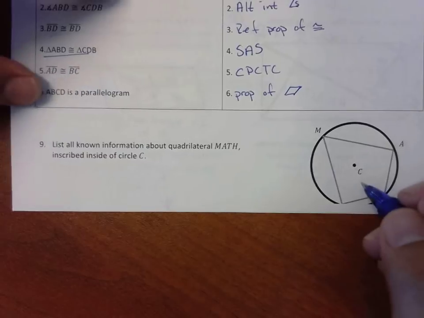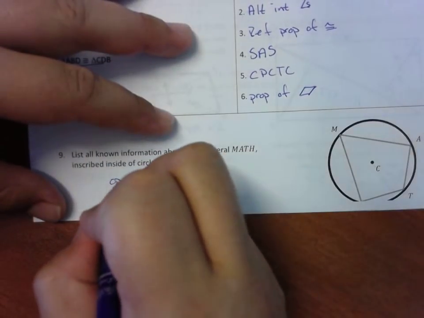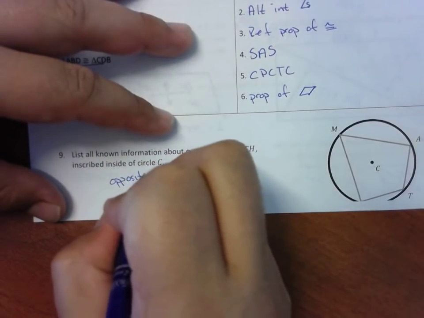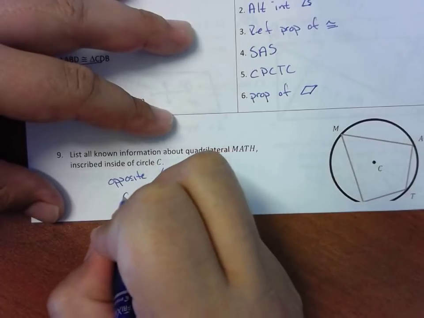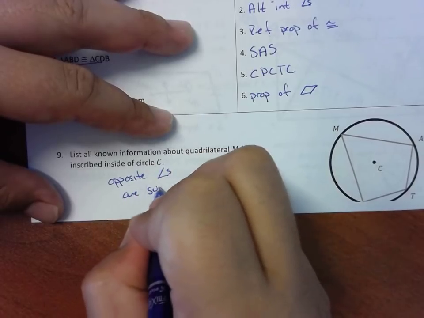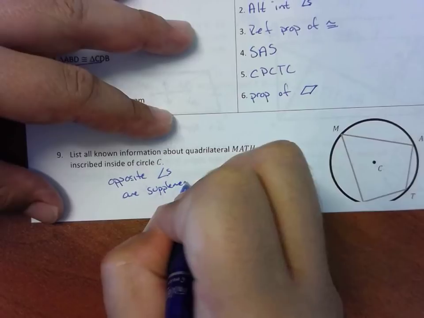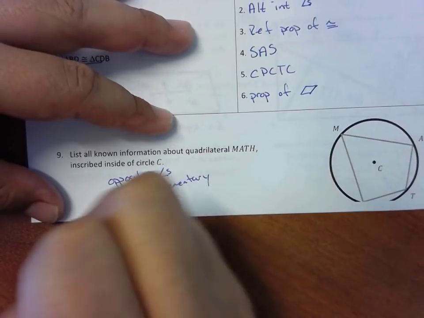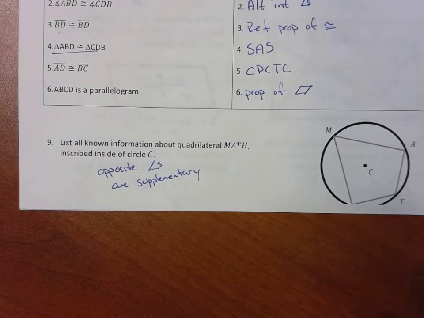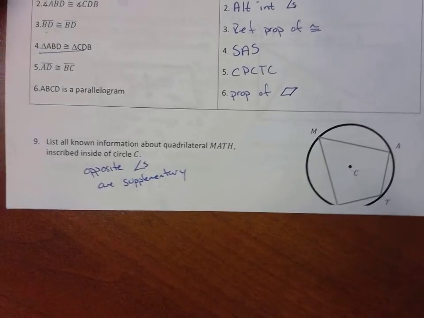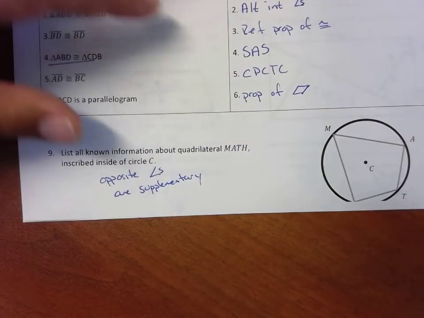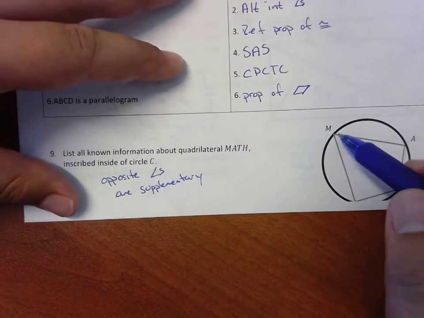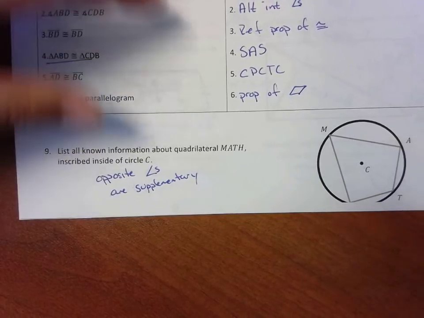Opposite angles are supplementary. That's going to be huge. Opposite angles add to 180 degrees. So angle M plus angle T add to 180 degrees.